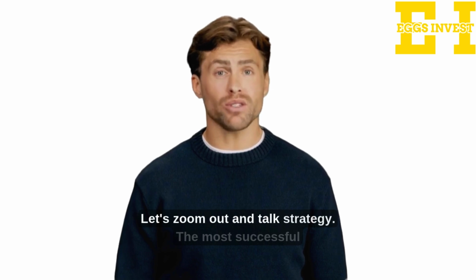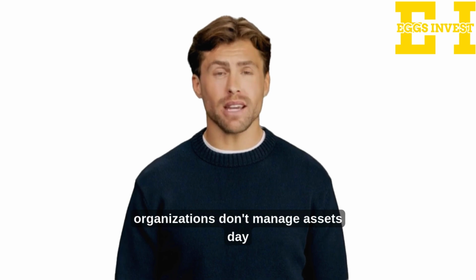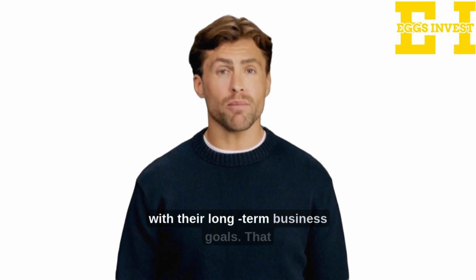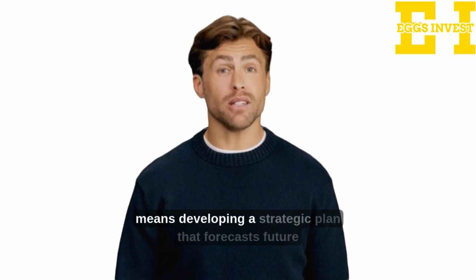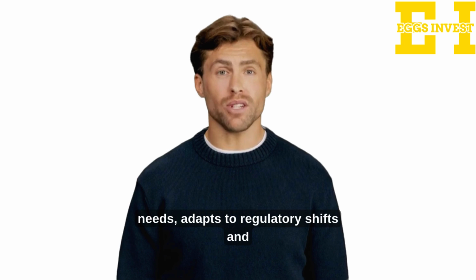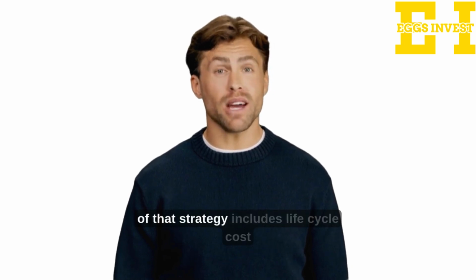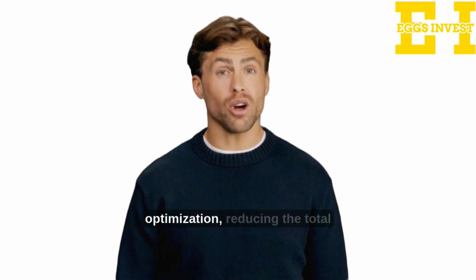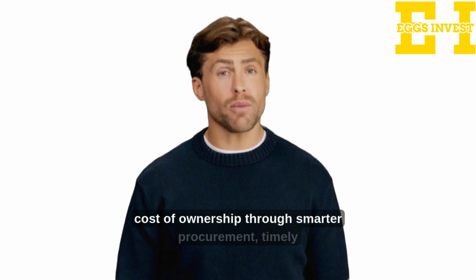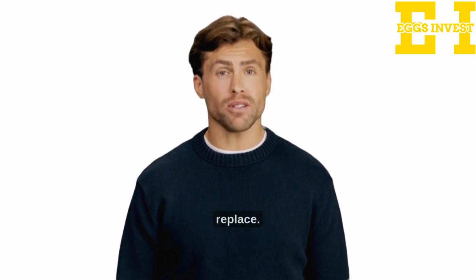Let's zoom out and talk strategy. The most successful organizations don't just manage assets day to day. They align their asset strategy with their long-term business goals. That means developing a strategic plan that forecasts future needs, adapts to regulatory shifts, and leverages technology as it evolves. Part of that strategy includes lifecycle cost optimization, reducing the total cost of ownership through smarter procurement, timely upgrades, and knowing when to repair versus replace.